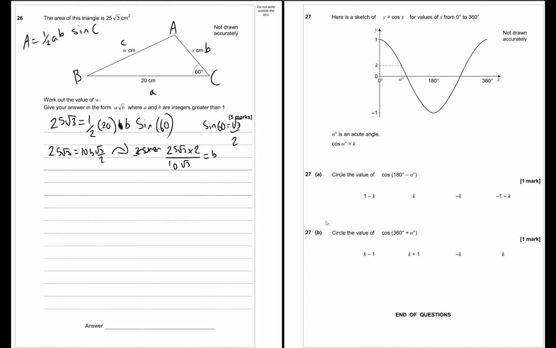So what are we going to get here? We're going to get 50 root 3 over 10 root 3 equals b. So the root 3's will cancel. 50 divided by 10 is 5. Okay, so b equals 5. So let's put that on. So we know this one, b is equal to 5.